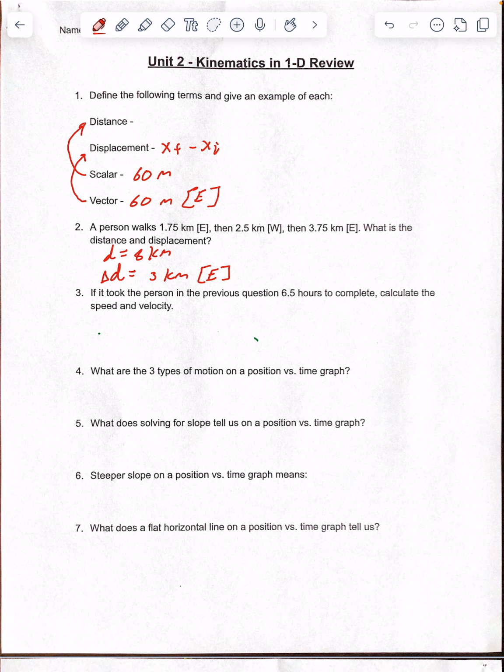Number 3: if you take the numbers from the previous problem and it took 6.5 hours to complete, calculate the speed and velocity. Speed is distance over time. Velocity is displacement over time. You need to know when to use those and when not to. Distance would be 8 for speed, and your time is 6.5 hours.